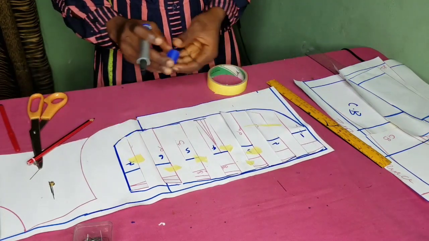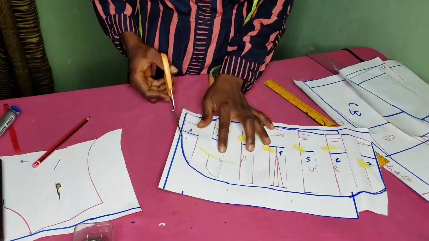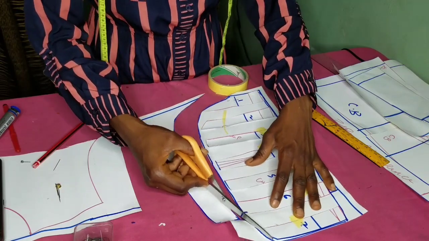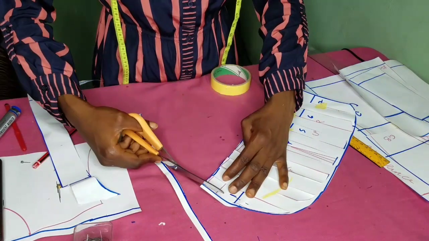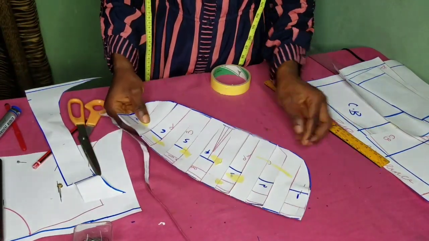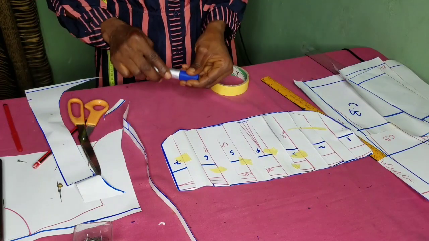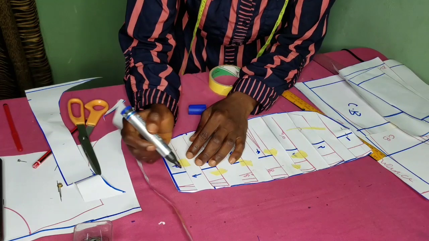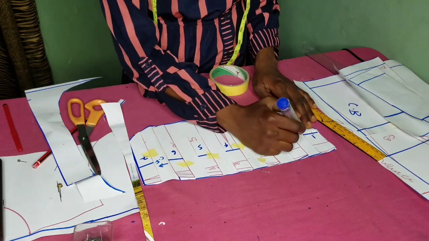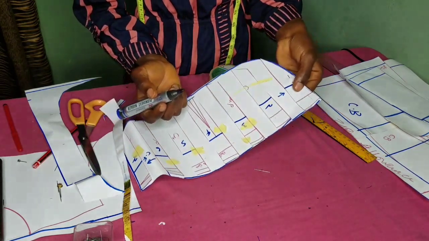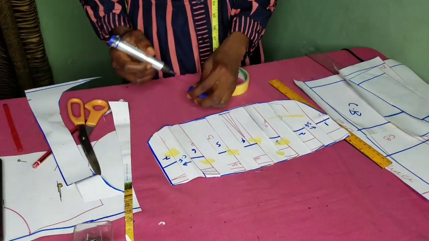So after this, we'll need to cut out this pattern just like the way it is, and you'll be needing 2 of that, for both sides. As you can see, the shape I'm cutting out is just like the way it is. Now you need to demarcate with an arrow where the center front is and where the side front is, just like you see that I'm doing now. This is the essence of labeling. Cultivating the habit of labeling is really important. It saves you from problems.